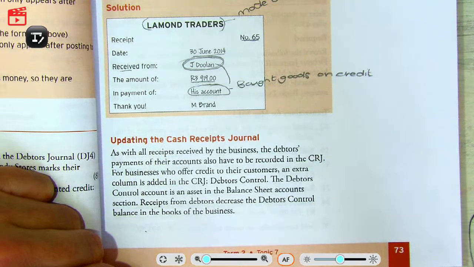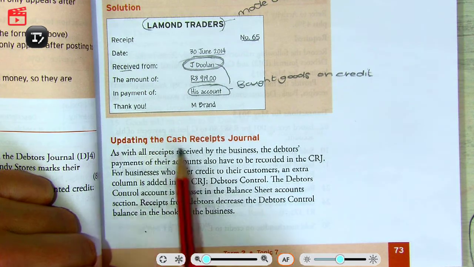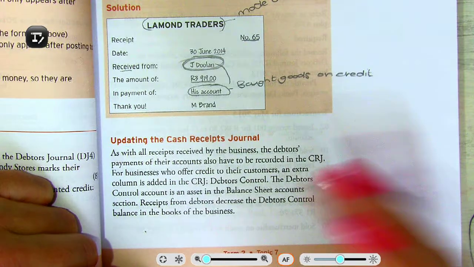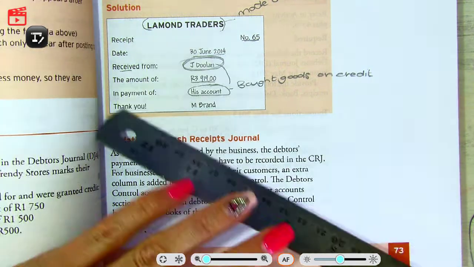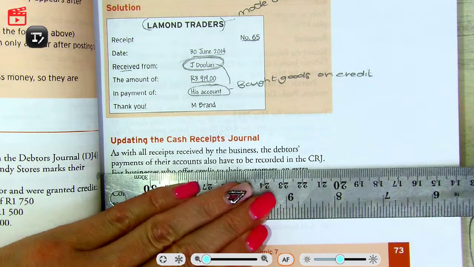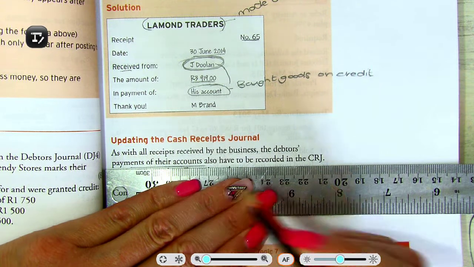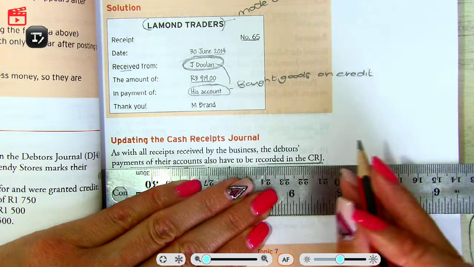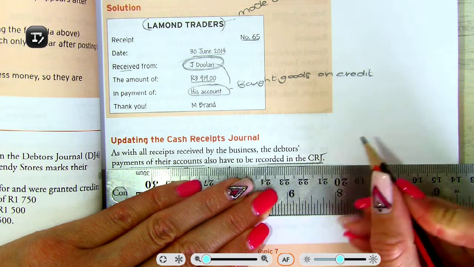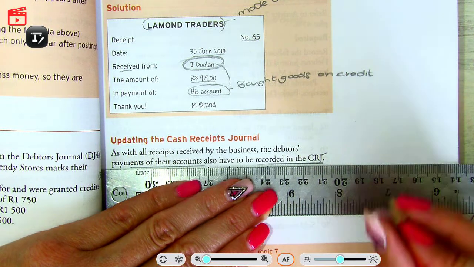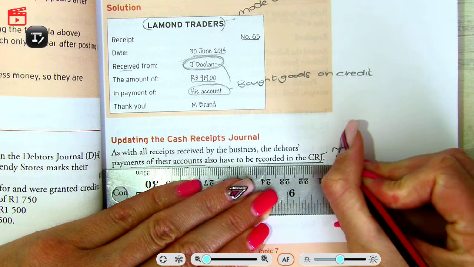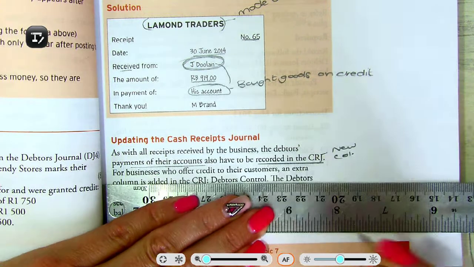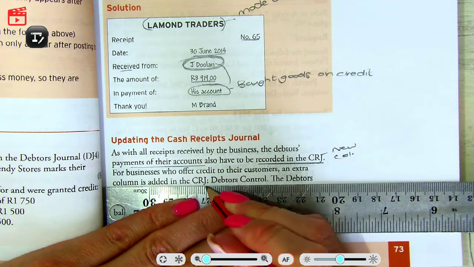So now we need to update the cash receipts journal. As with all receipts that have been received by the business, the debtors' payments of their accounts also have to be recorded in the CRJ. So you're going to see in my CRJ, there's going to be a new column. And that new column is going to be called debtors control.